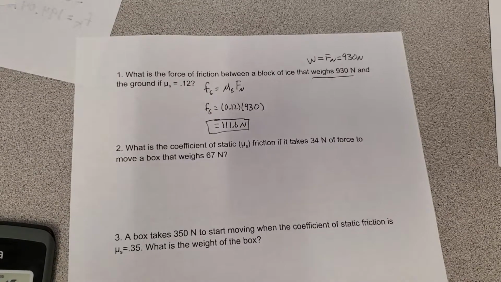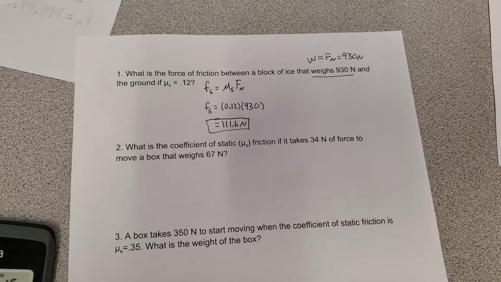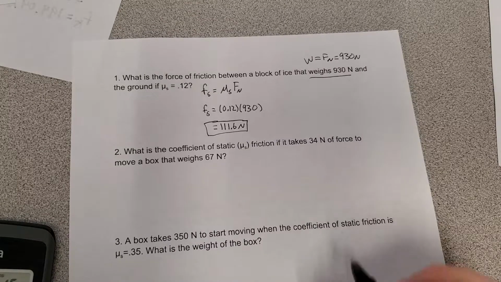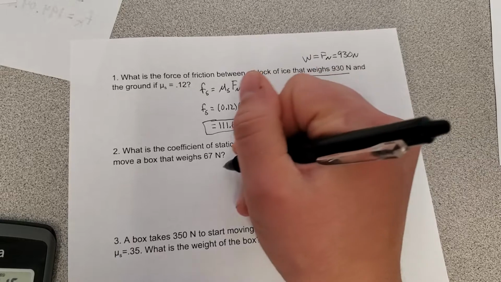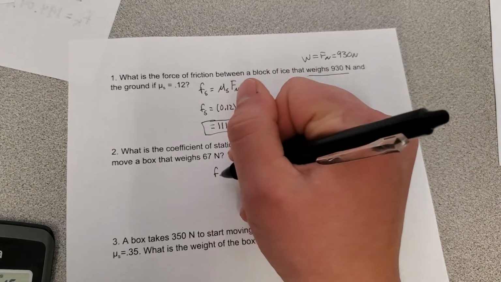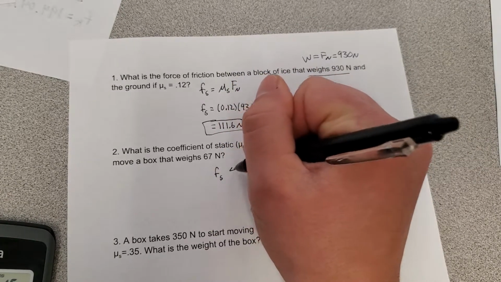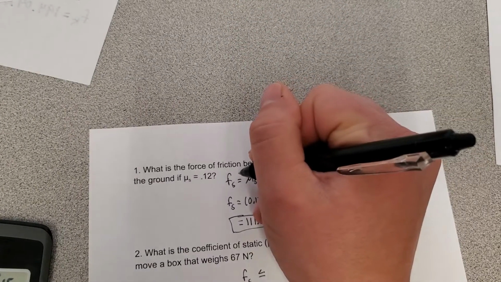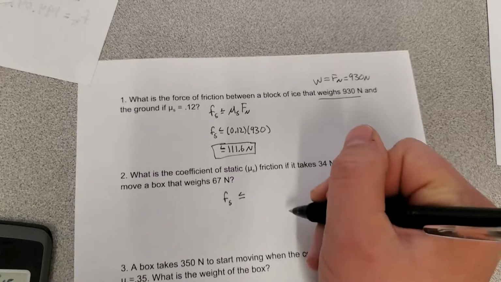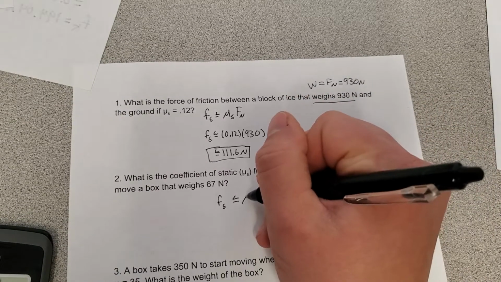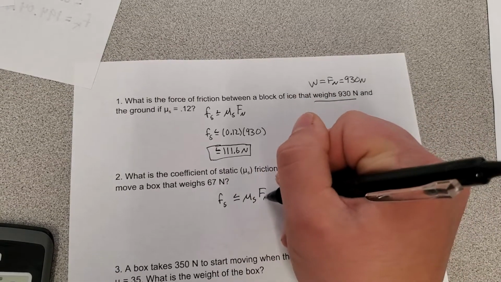What is the coefficient of static friction if it takes 34 newtons of force to move a box that weighs 67 newtons? Well, we can just do it like this. We say that our static friction is always less than or equal to, and I meant to actually do that up here as well, less than or equal to, boom. It's always less than or equal to mu s times the normal force.